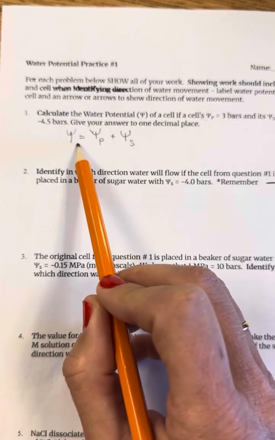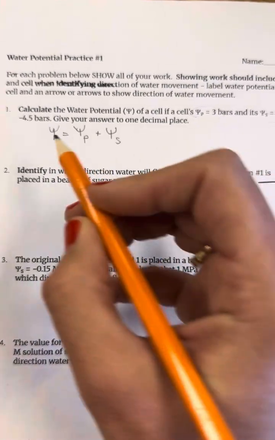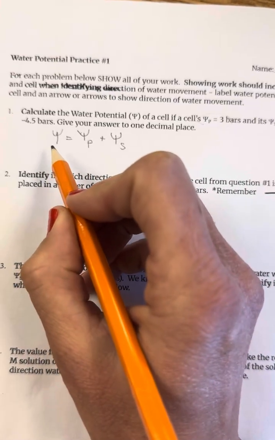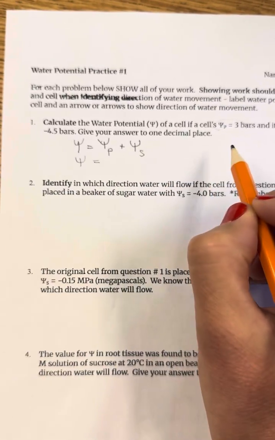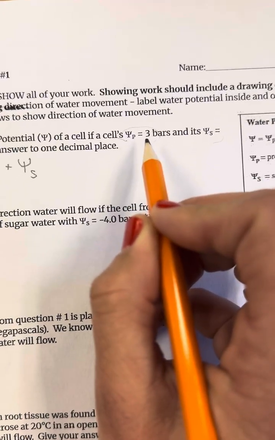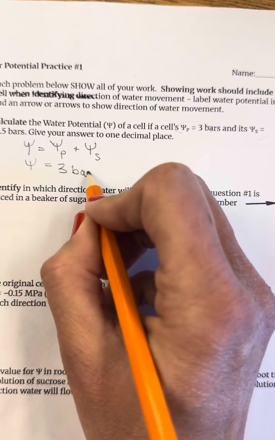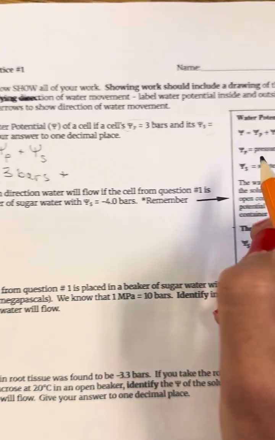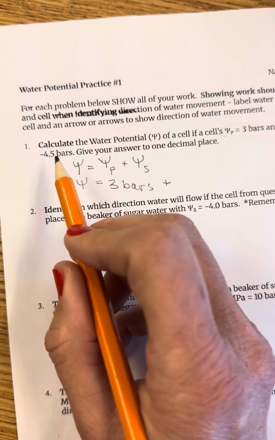Okay, and so that water potential is fairly straightforward and easy. You're just going to do an easy calculation on this one. So this one's an easy one. All right, so we got our water potential is going to equal our pressure potential, which right here is 3 bars, plus our solute potential, which in this case is negative 4.5 bars.